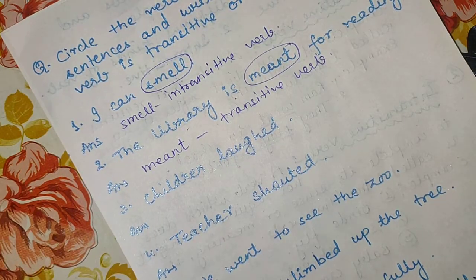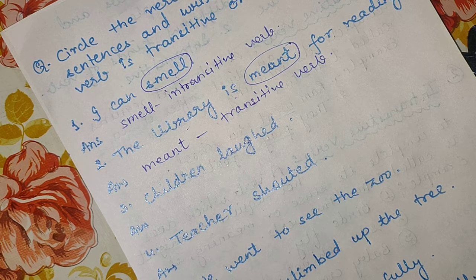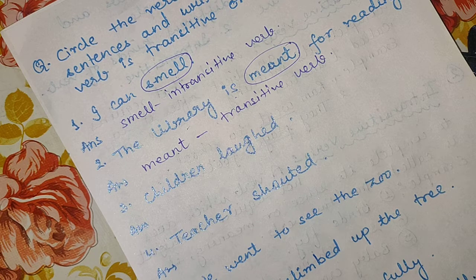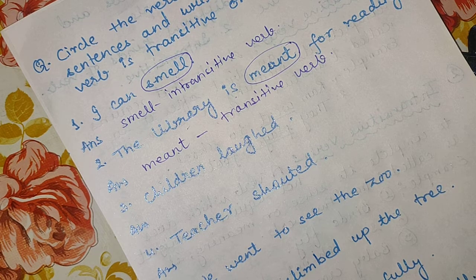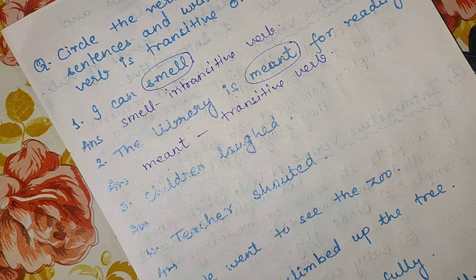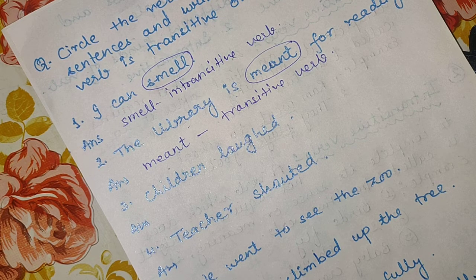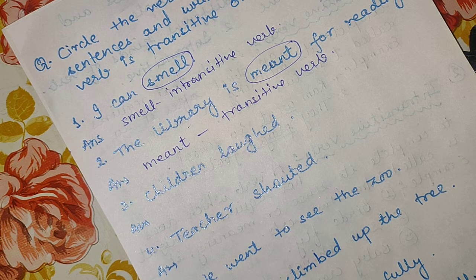Next is: children laughed. Now, children laughed. Is it giving the complete sense? How, why, what, when? Do we need the answer to these questions when I say children laughed? No. We do not need to know how children laughed, why children laughed. If we need to know, they make other kinds of sentences. But here we can understand with these two words, children laughed. Loudly, slowly, quietly, we don't want to know.